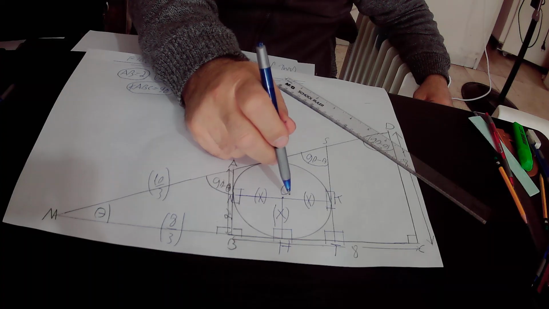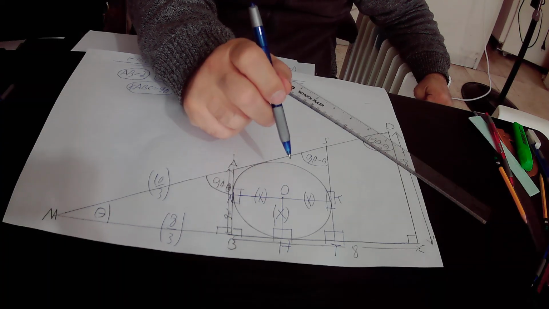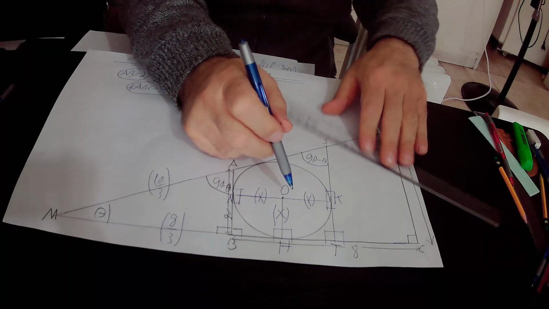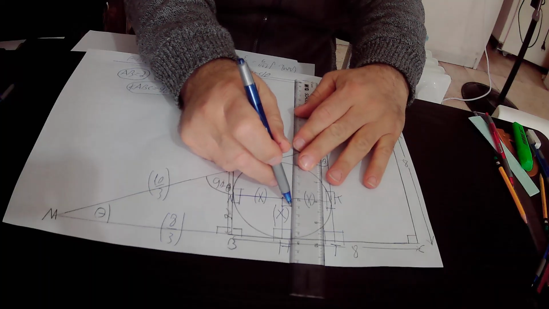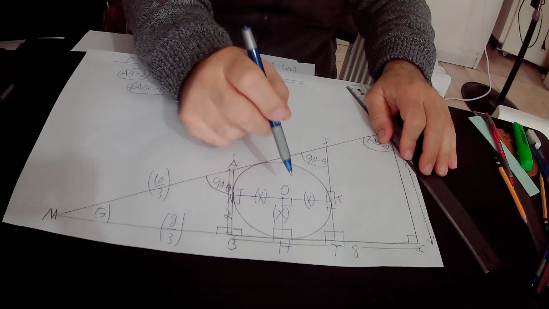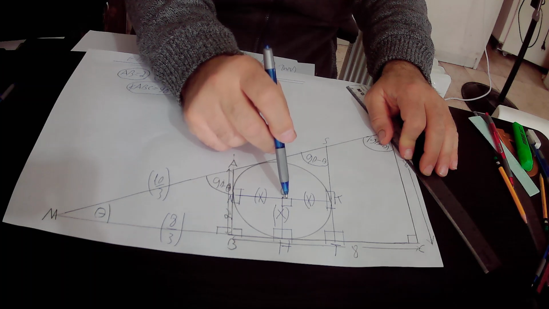In total, the sum of those four angles must be equal to 360 degrees, according to the rule that the sum of the angles in any quadrilateral is equal to 360 degrees. Therefore, the missing angle here must be equal to 90 degrees, in order to complete the sum of the angles in this quadrilateral OKHT to 360 degrees.